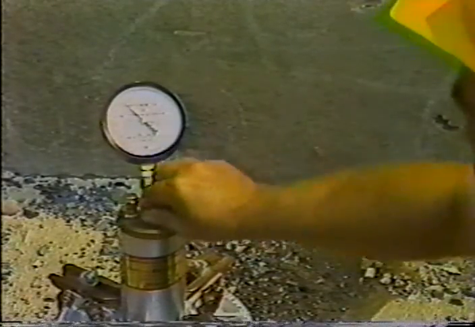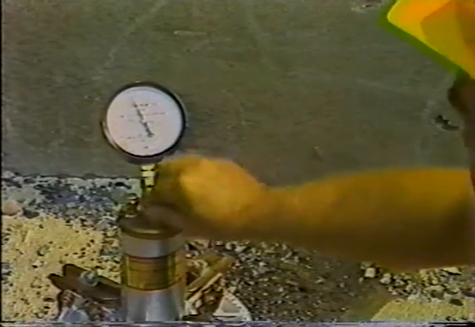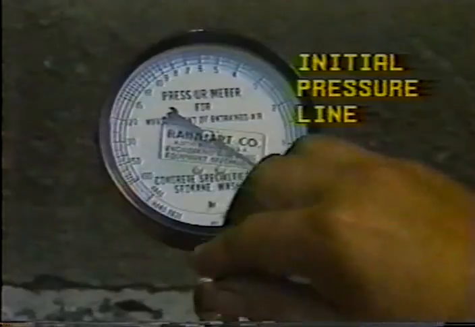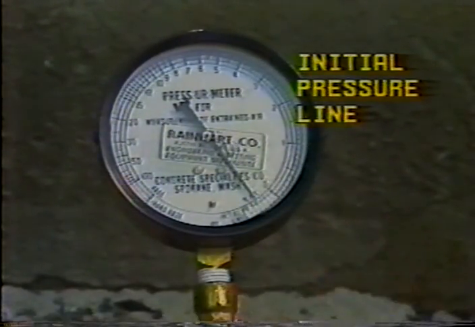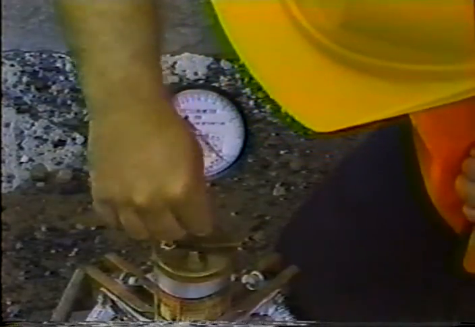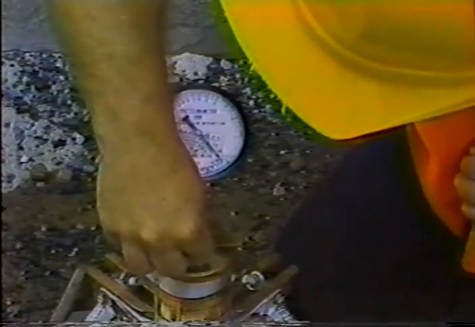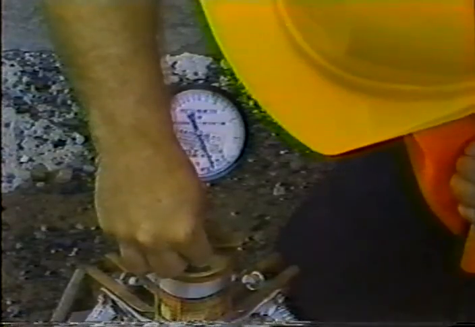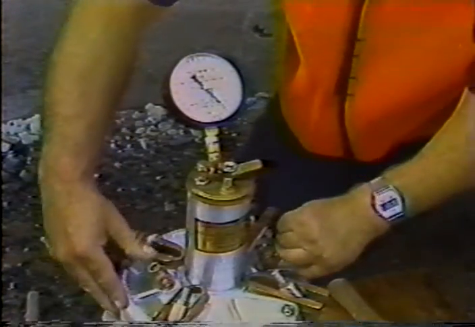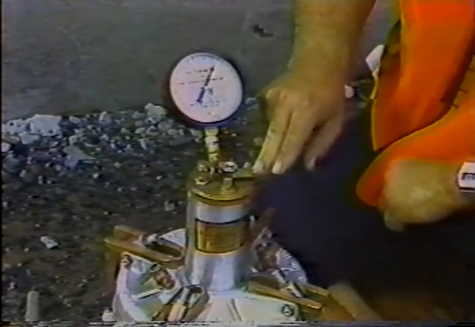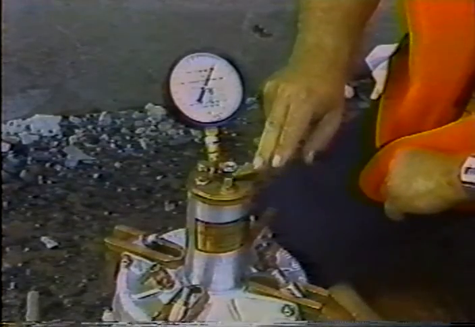Leaving both petcocks open, pump air until the hand on the gauge dial reaches the initial pressure point. Then wait a few seconds and stabilize the gauge hand at initial pressure by either pumping more air in or bleeding some off. Now close both petcocks and press down on the thumb lever. This releases the air into the base.